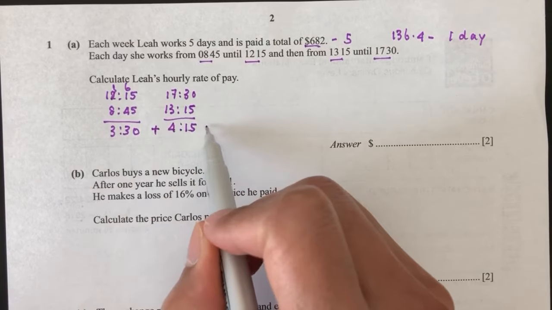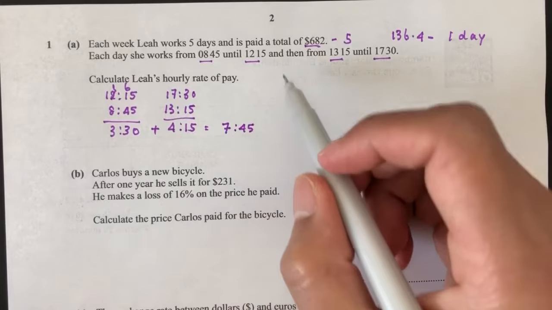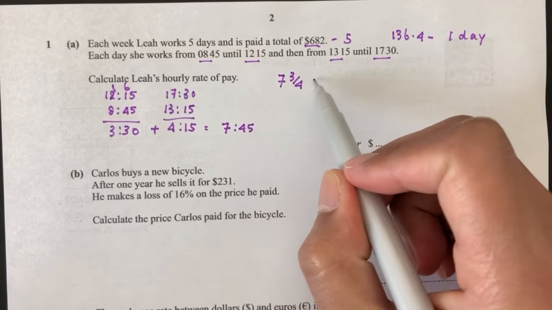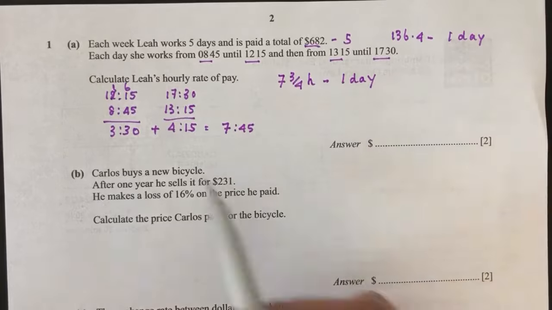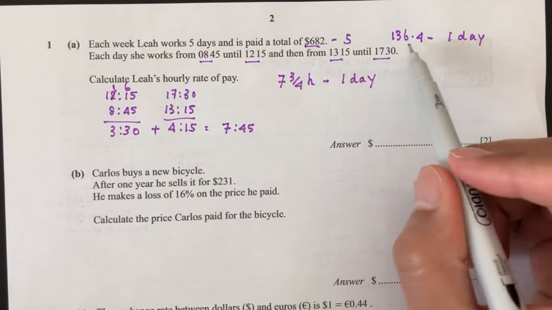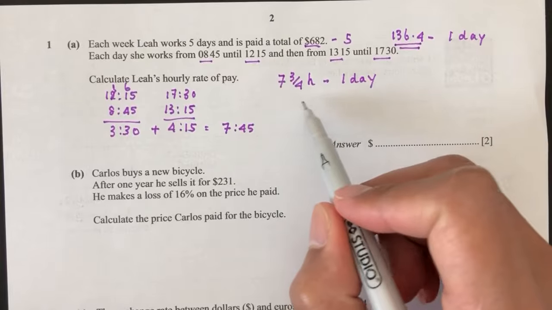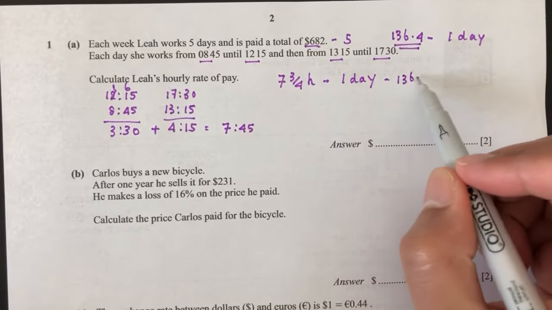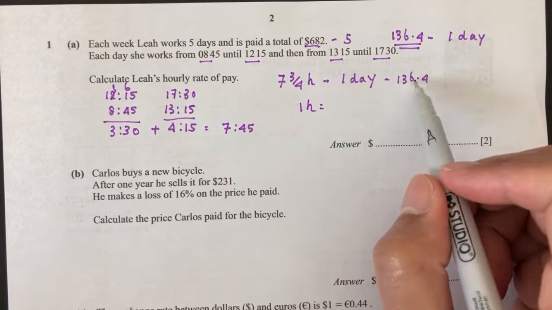So in total, she works 7 hours and 45 minutes. So that will be 7 and 45 minutes. So that is what she works in 1 day. Okay. So find Leah's hourly rate. We know that in 1 day she gets paid this much. So it means that if this many hours represent this much, how much does 1 hour represent? So we have to divide this by this.